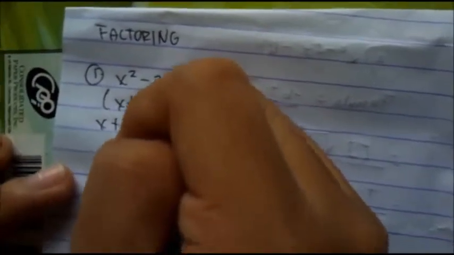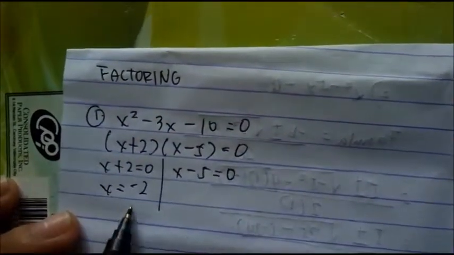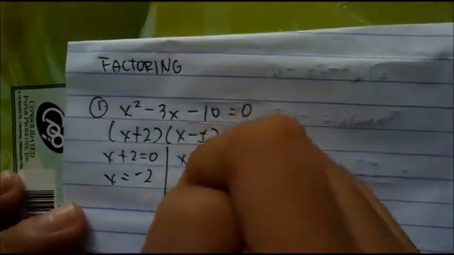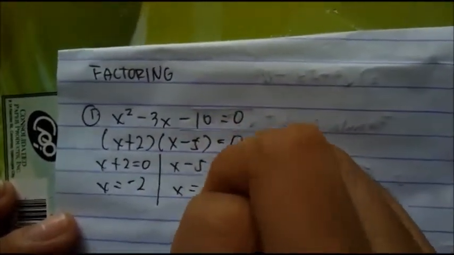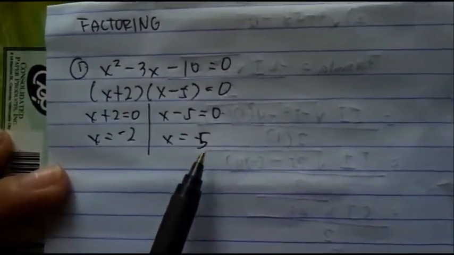So, let's move the 2. x equals negative 2, because it is positive 2 here, so it becomes negative 2. Then here, x equals positive 5, because it is negative 5 here. So when we transpose, it becomes 5. And for example number 2, the given equation is x squared plus 8x plus 7 equals 0.